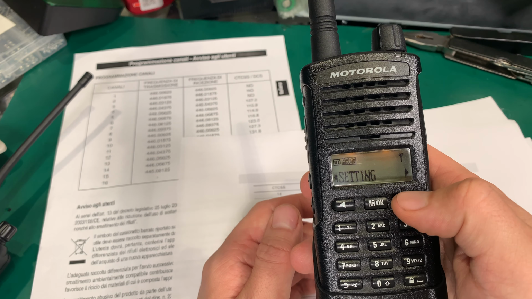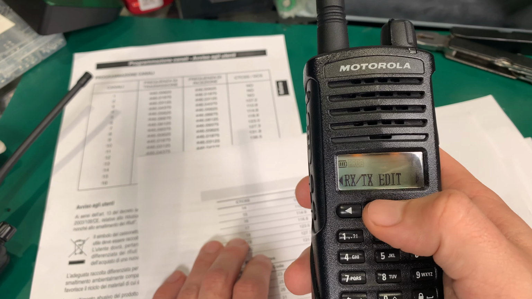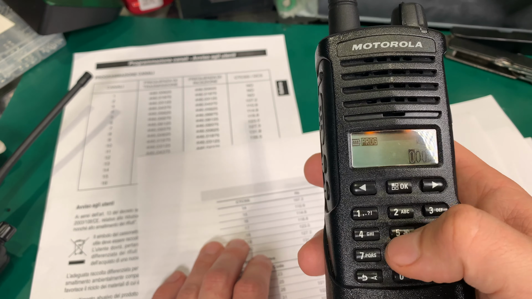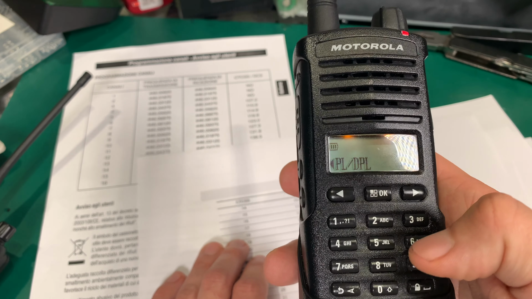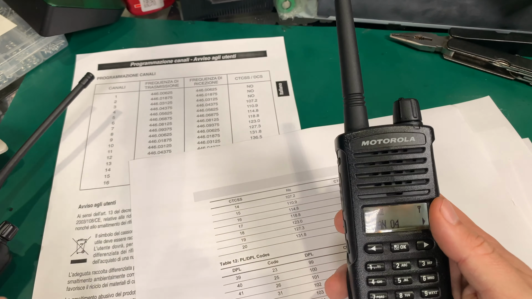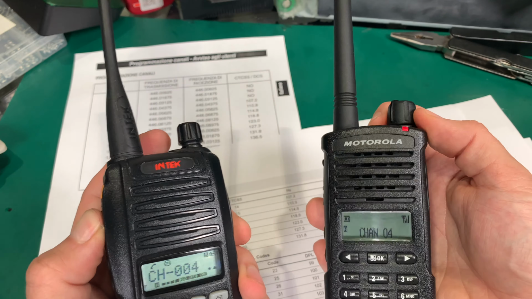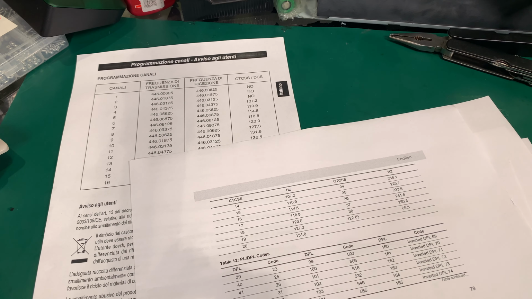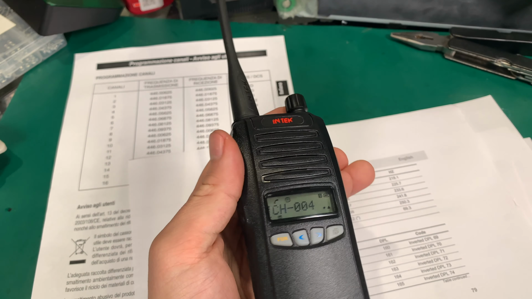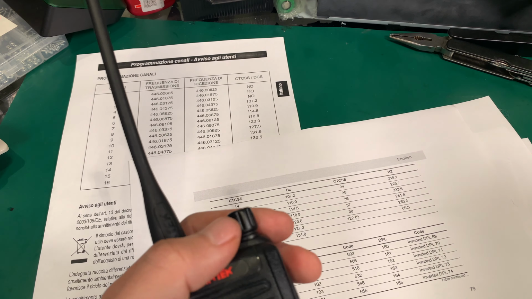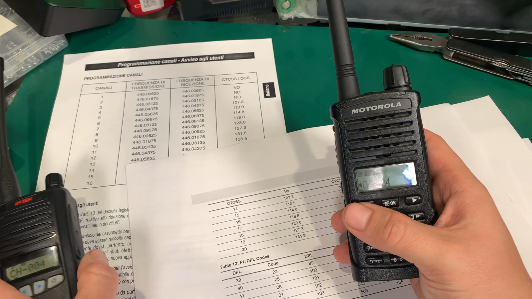The timeout hit, I have to go again. Receive, transmit, PL/DPL 014. That's 14. And we should be able to talk on channel number 4. Testing 1 2 3 4 5, radio check. Testing 1 2 3 4 5, radio check. And as you can see, working perfect with the CTCSS tone.